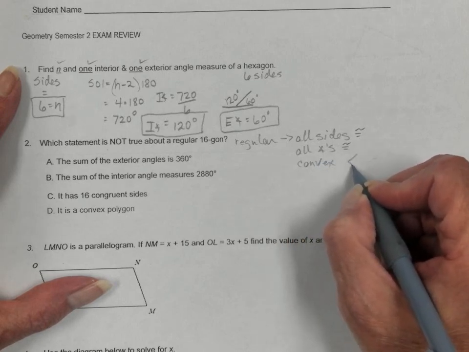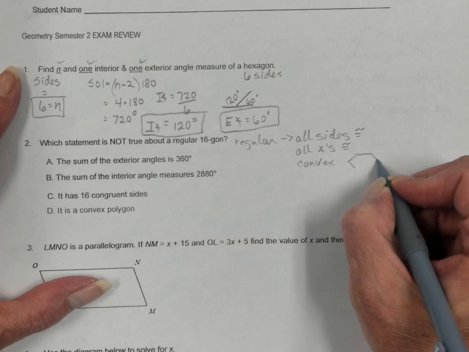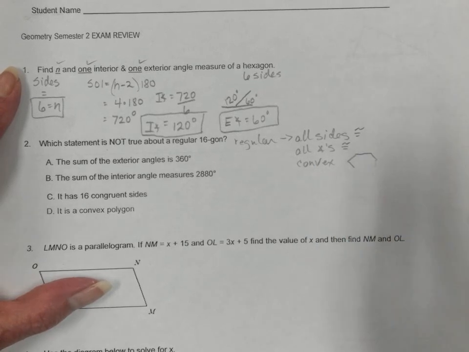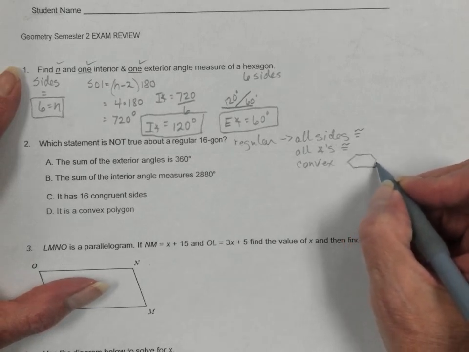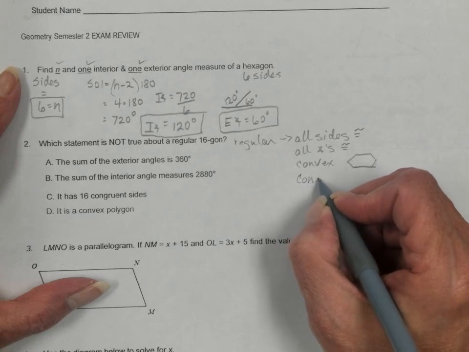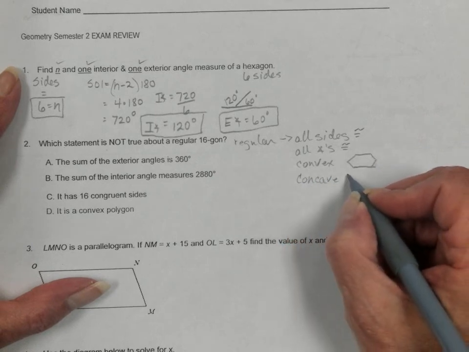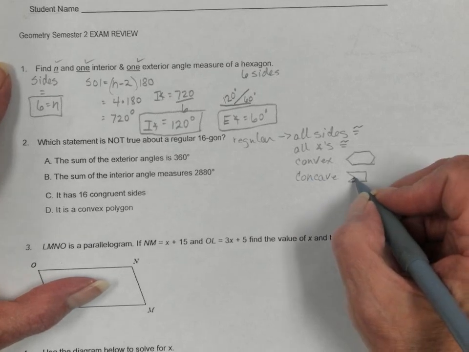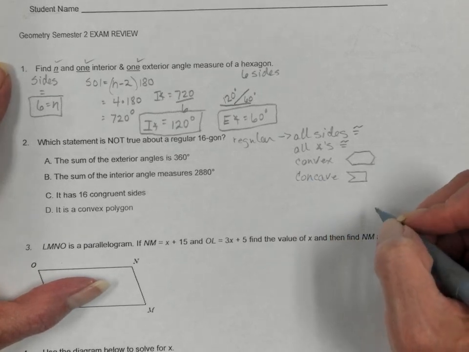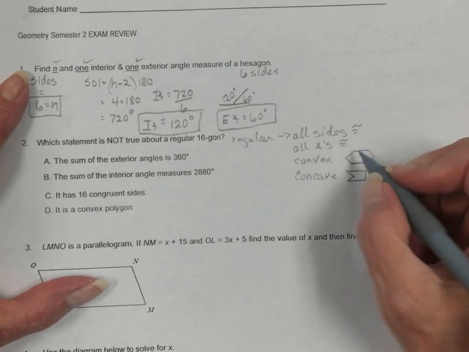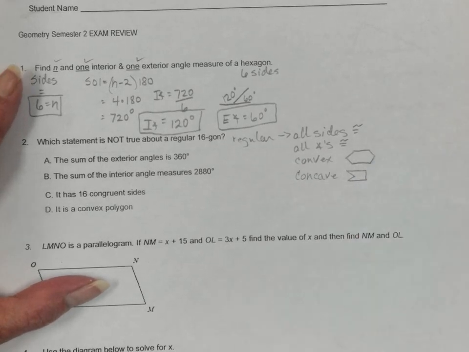So it is always trying to move outwards, as opposed to concave, where part of it is pushing towards the center. That shape would be concave because some of it is trying to get into the center. And convex means everybody is pushing away from the center.